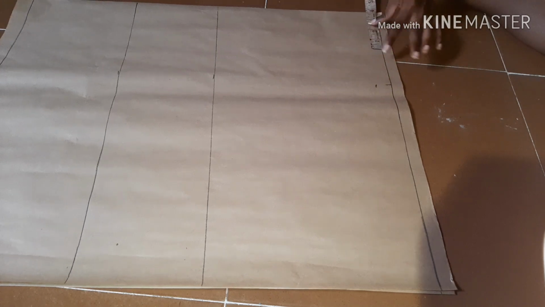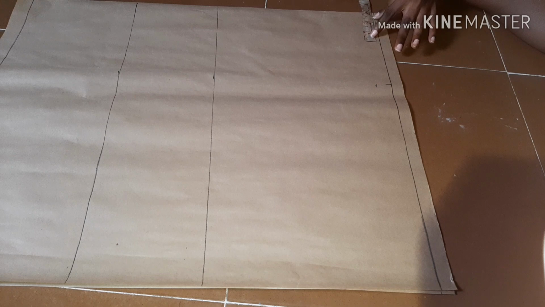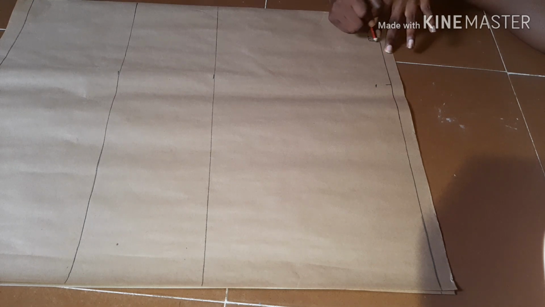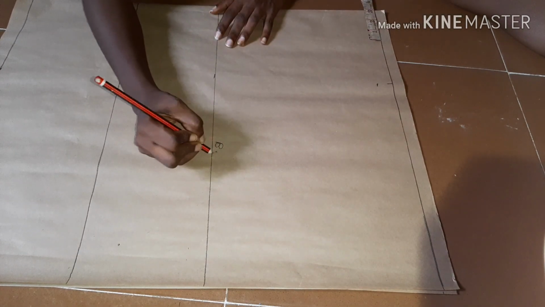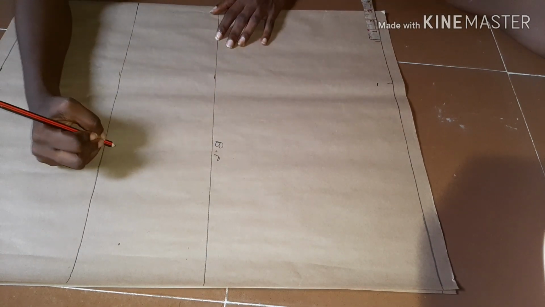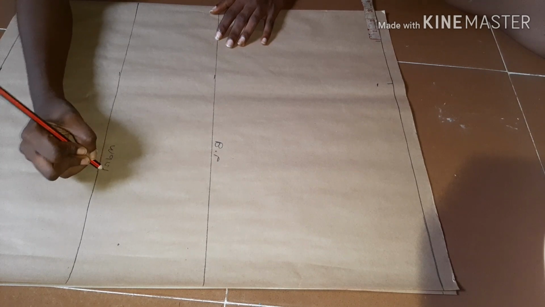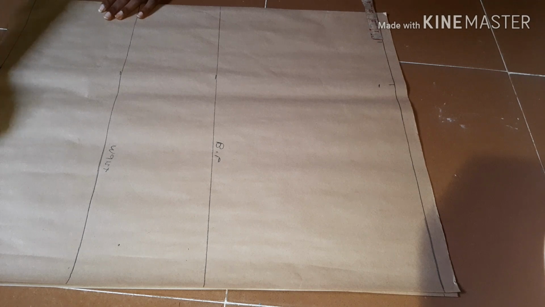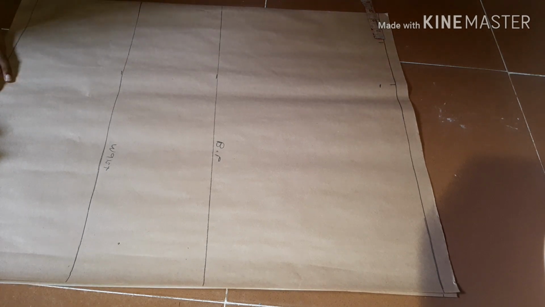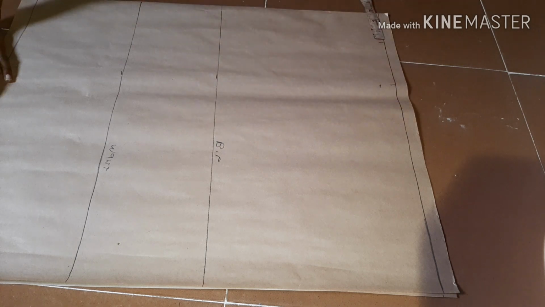And the neck width I'm going to be using is 3 inches. Now this is my bust point, that is shoulder to nipple, and this is my waist. This is my waistline, and this is my blouse length. I'm going to label it as BL, my blouse length.